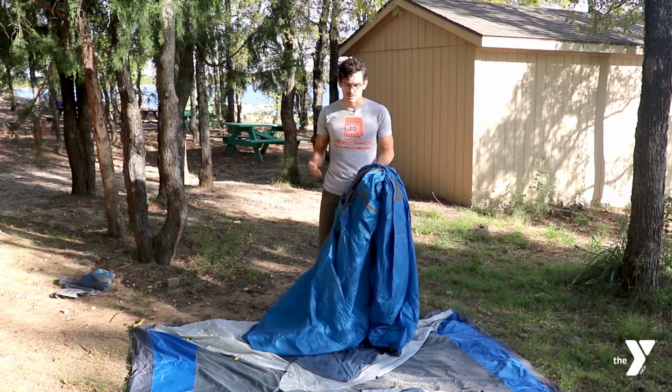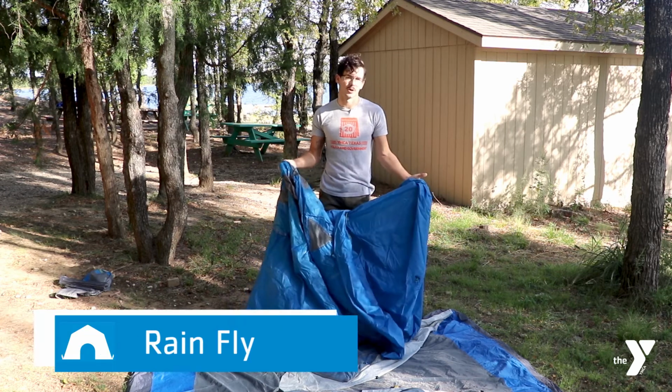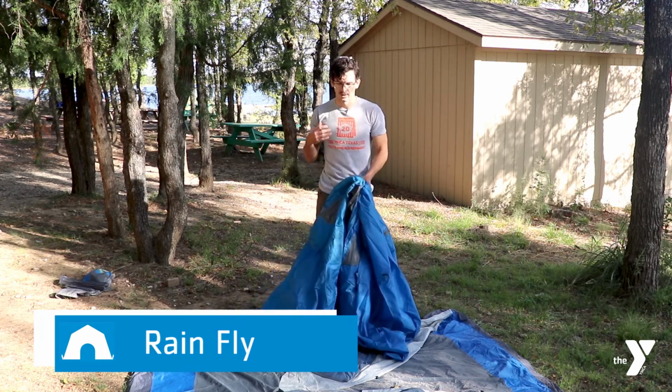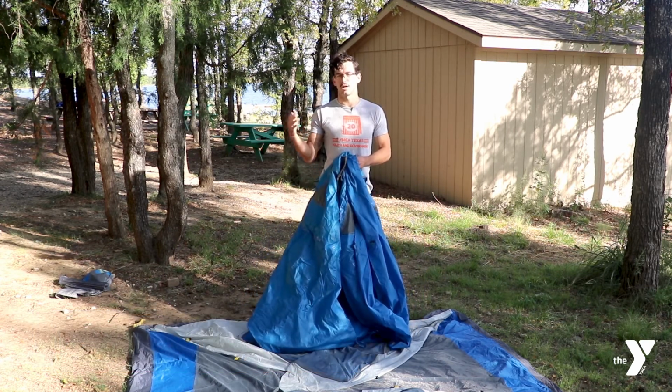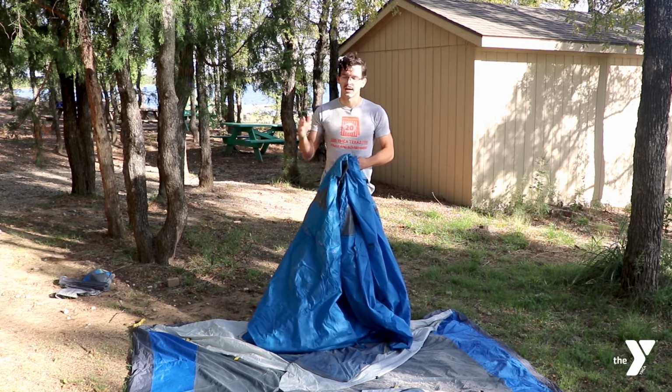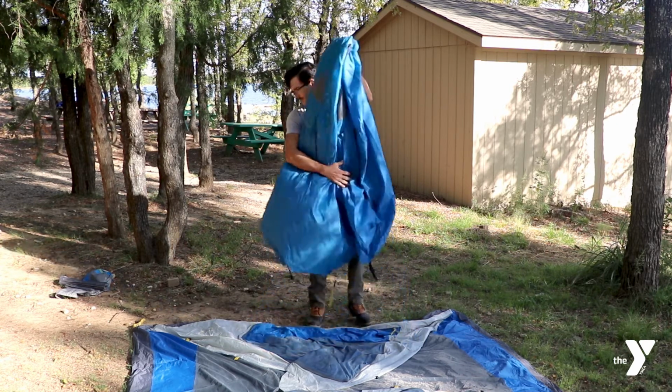For me, I don't have a ground cloth, so this is my rain fly, which is the other large piece of plastic that usually comes with your tent. We're going to set this off to the side, but this is what's going to help block all the rain and precipitation and give us some shade when we're in our tent.